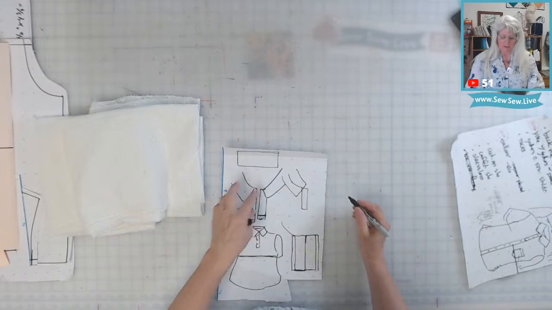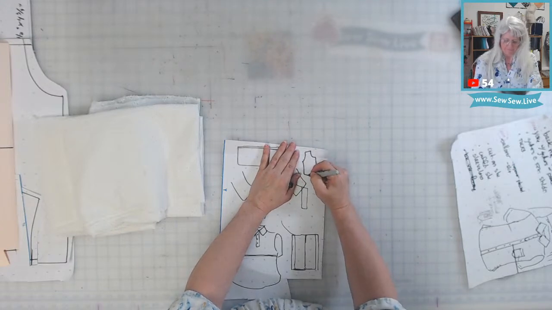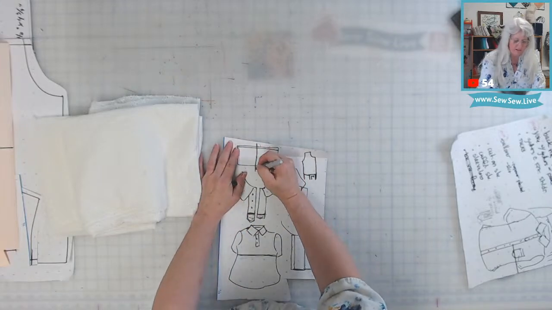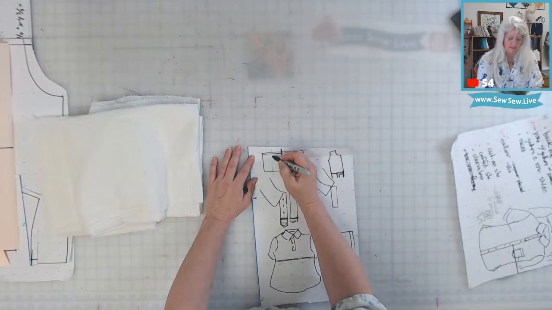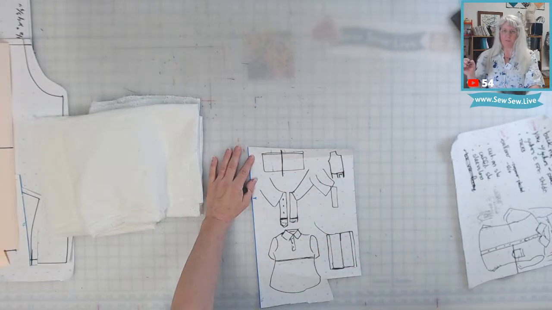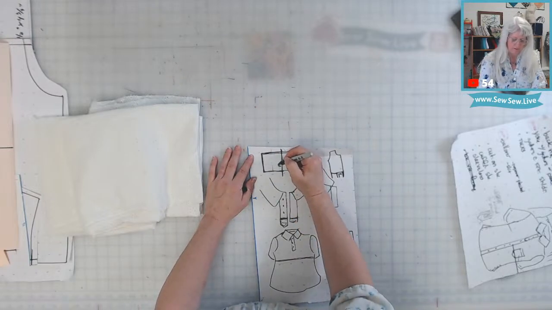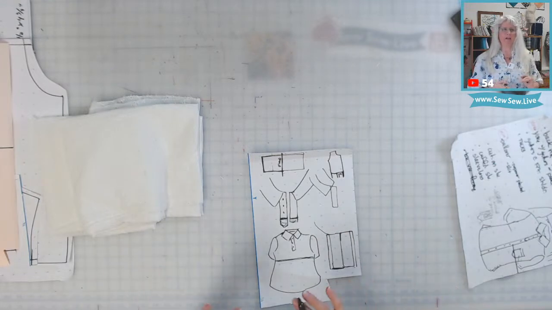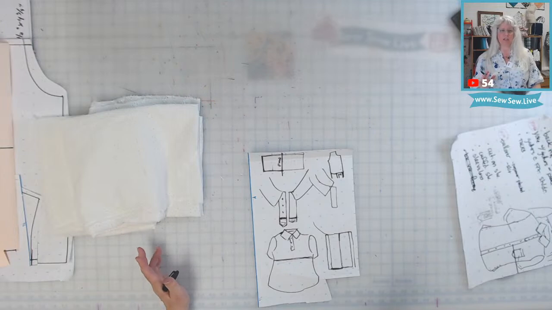So let's say your bodice right here measures 11 inches. And your skirt here, here's your center, I would take that 11 that's on this side, times it by 1.5, and that's how long I would make this, and then I'd put it on the fold. So I use 1.5 as my default for gathers because it's not too much, it's not too little.